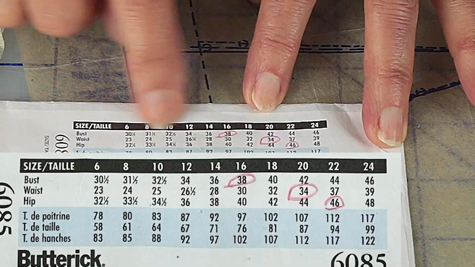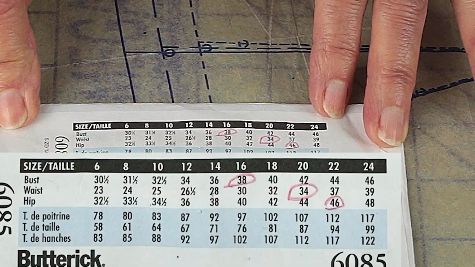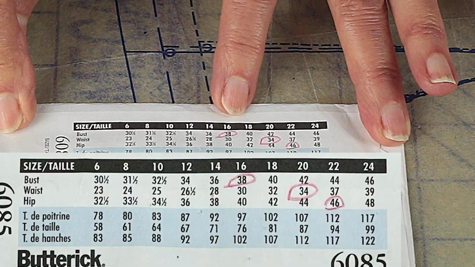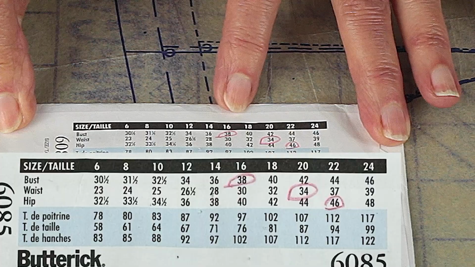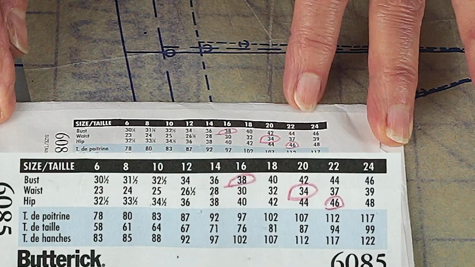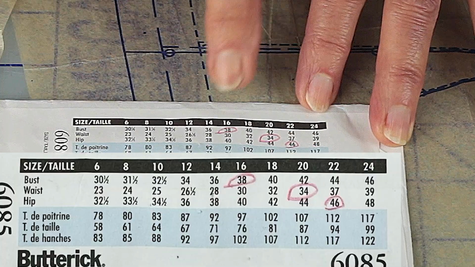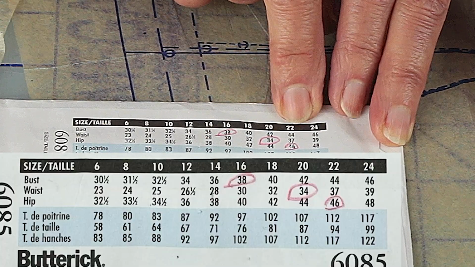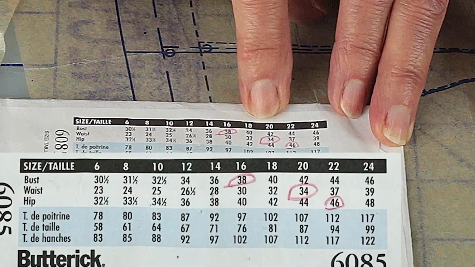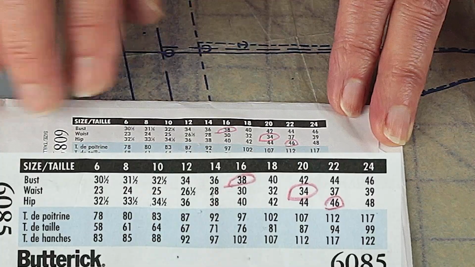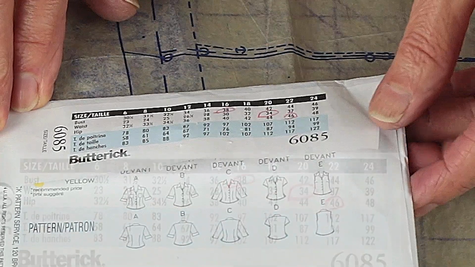I start by looking at this little chart that almost all patterns give you to get an idea of what size I might be, or sizes I might want to be utilizing in a multi-size pattern. So here I'm going from a 16 to a 20 to a 22: 16 at the bust, 20 at the waist, and a 22 at the hip. The numbers of the sizes make absolutely no difference to me.